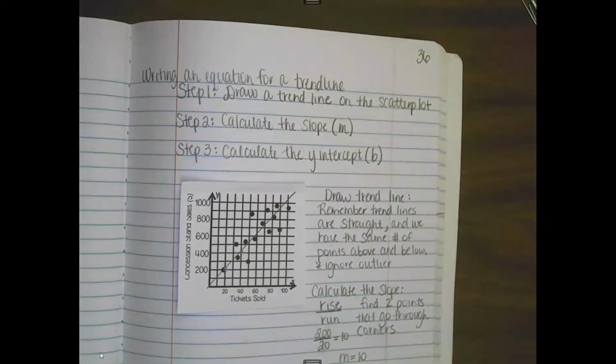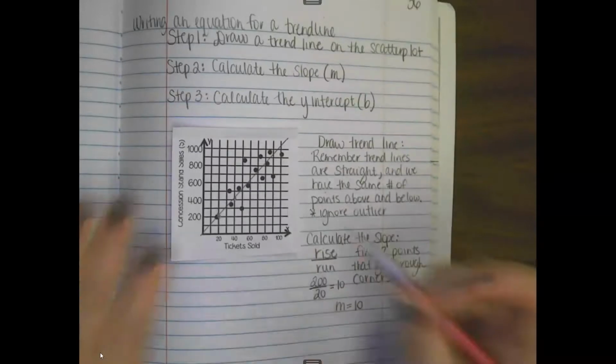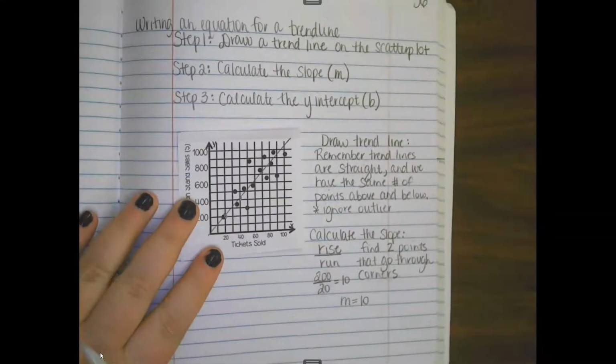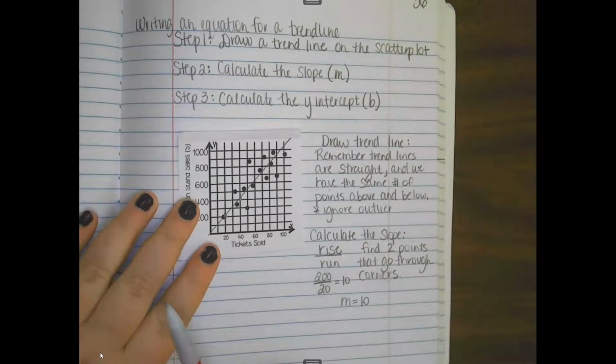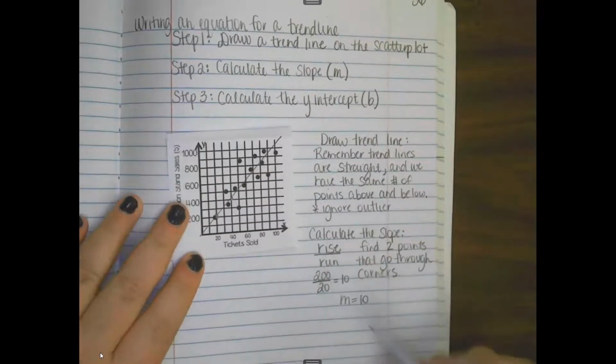Yours might be slightly different because you might have found a little bit different line. And honestly, that line's not got a perfect slope, but we're going to use that.